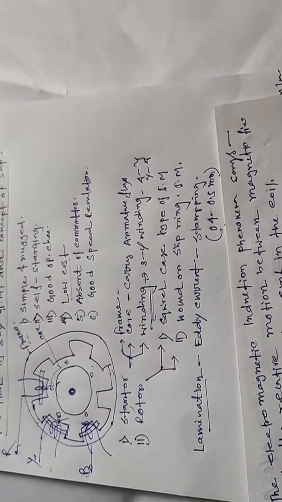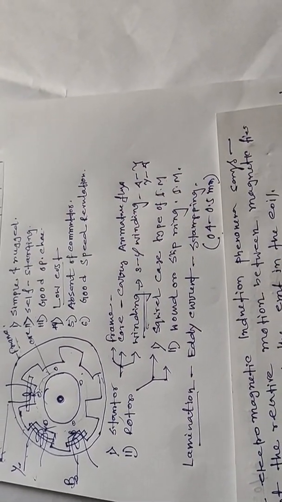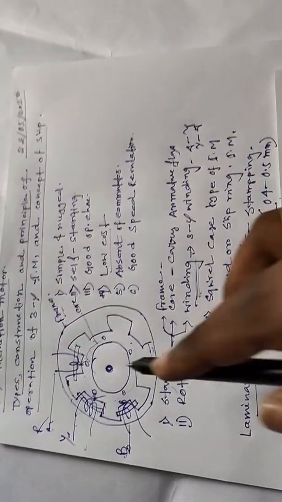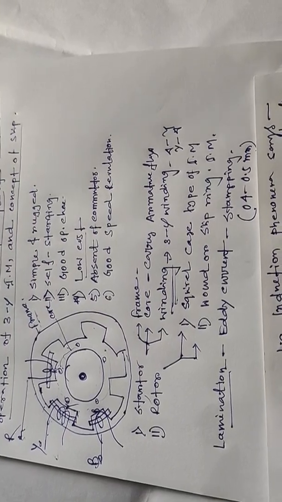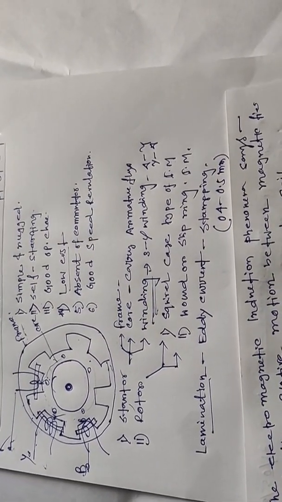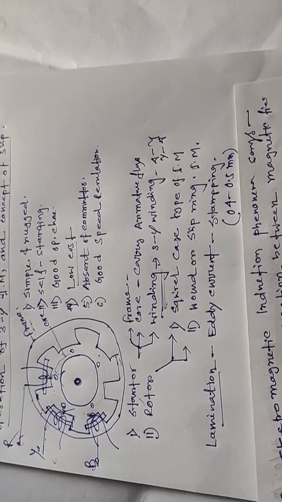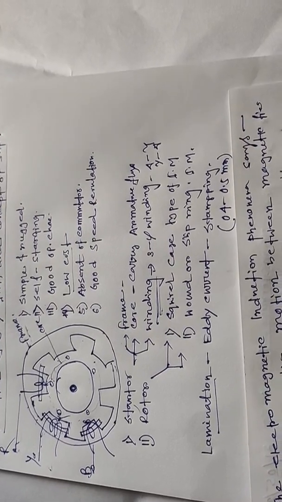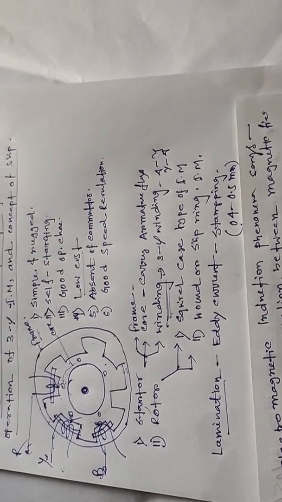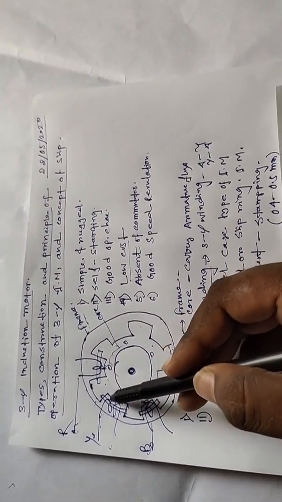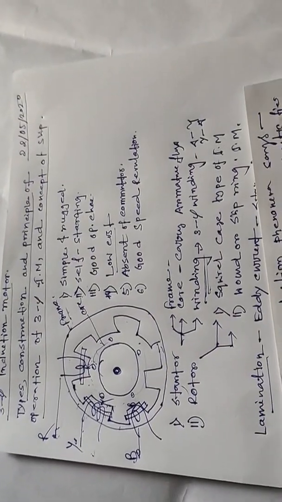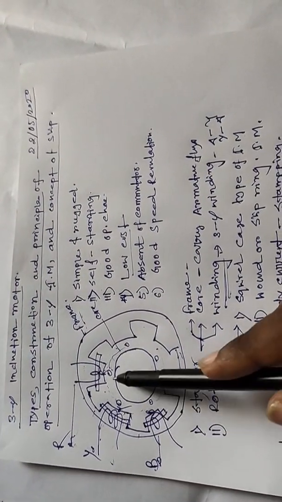So three conditions are needed to induce the rotating magnetic field. Number one, more than one phase; here three phases are available, R Y B. Number two, equal gap, that is, windings 120 degrees apart from each other. Number three, three phase equal power distribution, an equal supply. When these three criteria are met, they produce a rotating magnetic field.